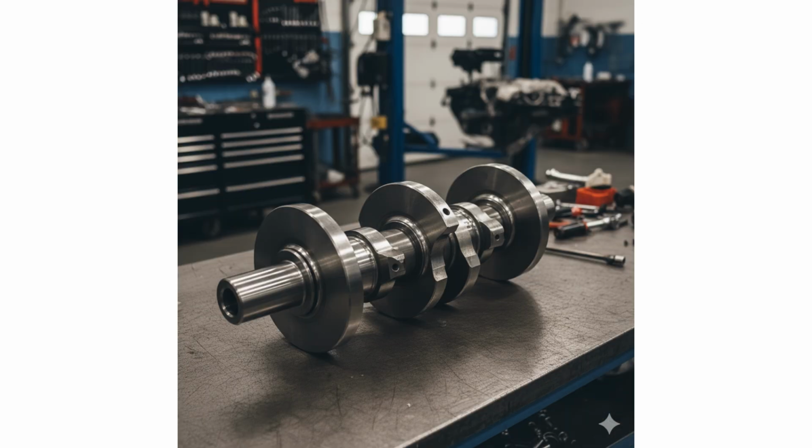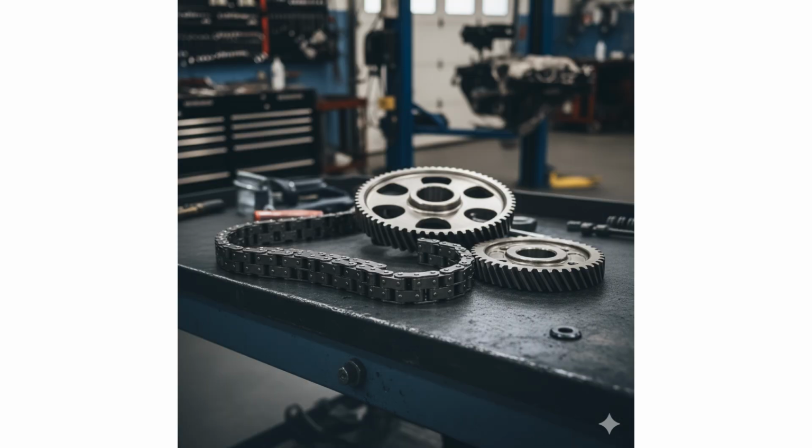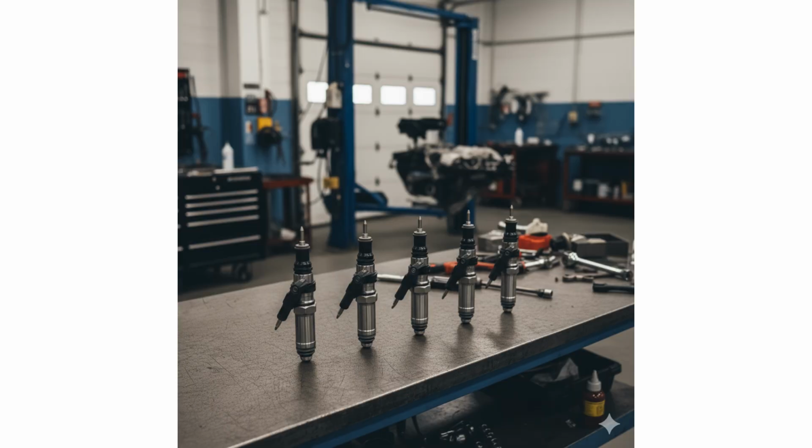Timing belt/chain. Function: The timing belt or chain synchronizes the rotation of the crankshaft and camshaft. Details: Discuss why proper timing is crucial for engine performance and what happens if it fails.